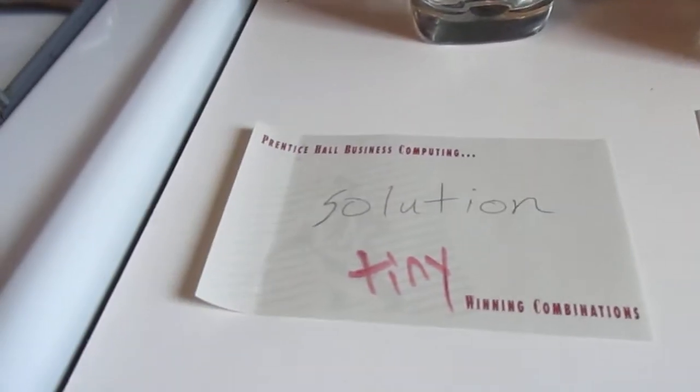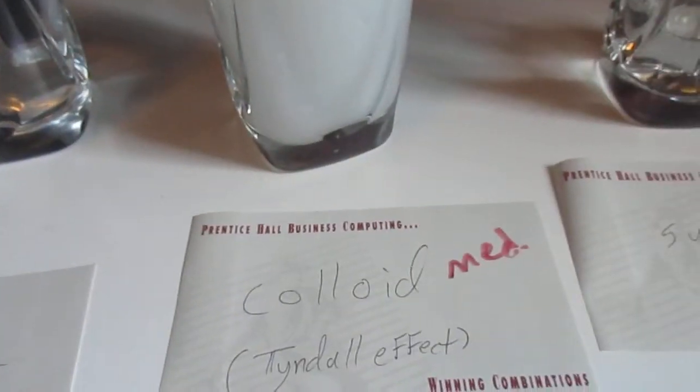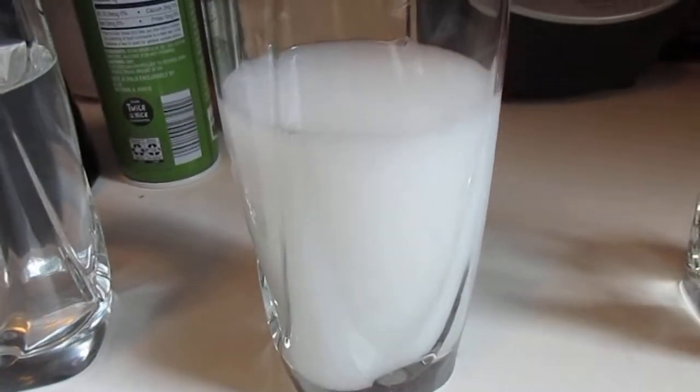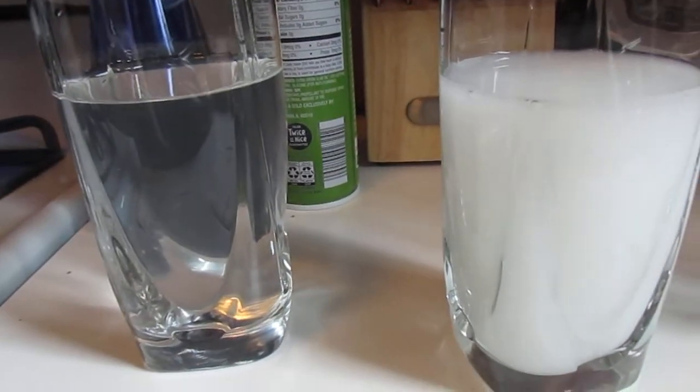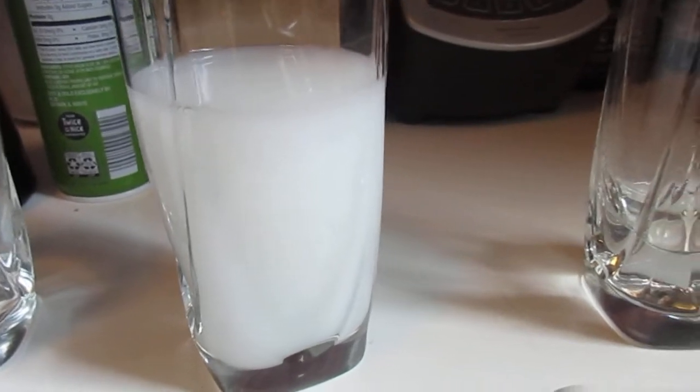And then the last one is suspensions. Well, if you have really small pieces here, medium size, which you could visibly see, the particles are big enough where you can actually see the difference, and you could tell that visually. You can't see where the salt is, but you can see where the half and half is.